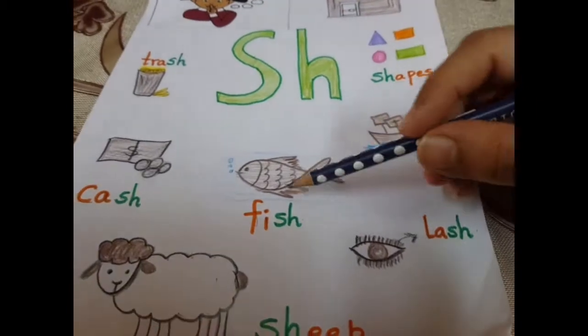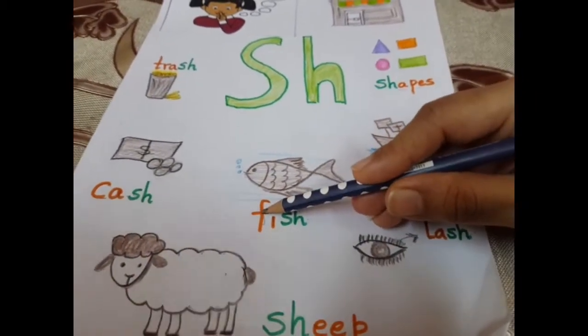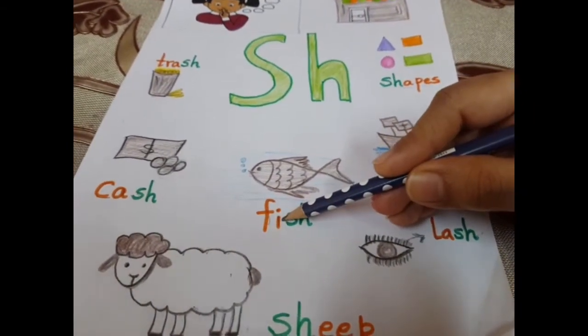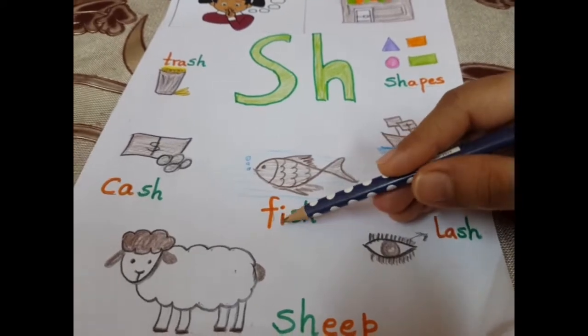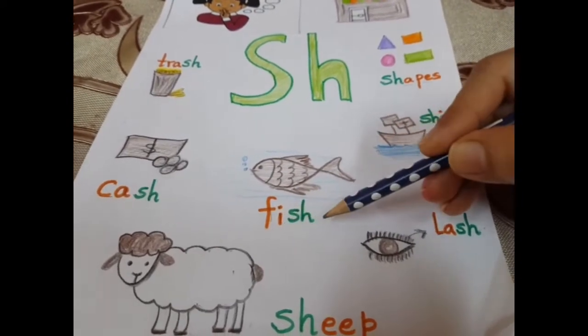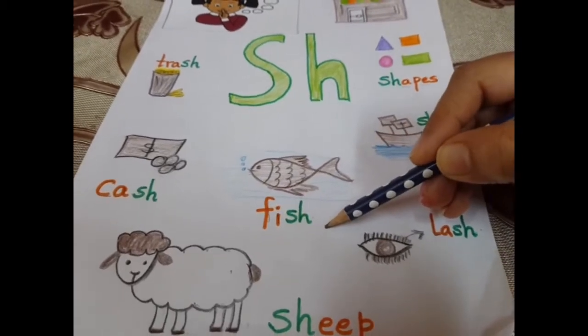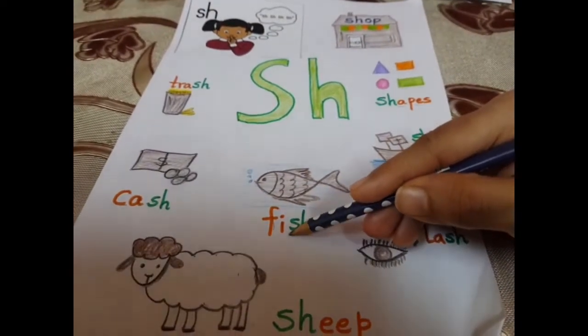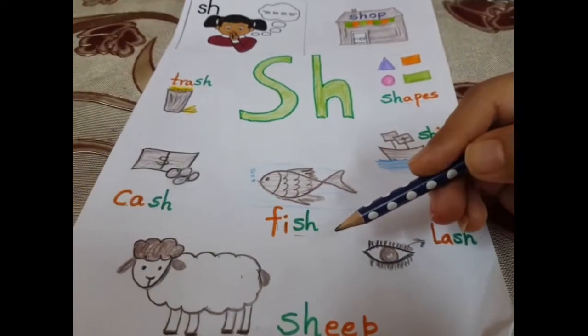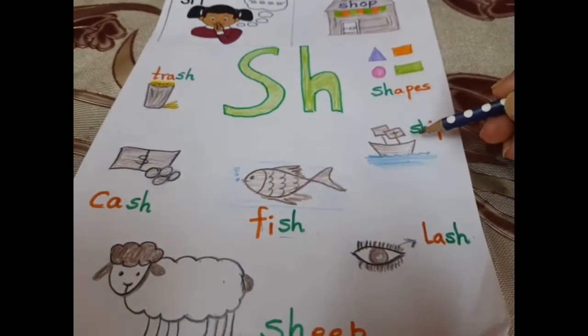Now look here. What is the sound of F? F. What is the sound of I? I. Very good. FI. And the sound of SH? Sh. So FISH. Fish. So the digraphs sometimes come at the end of a word. Fish. Very good.